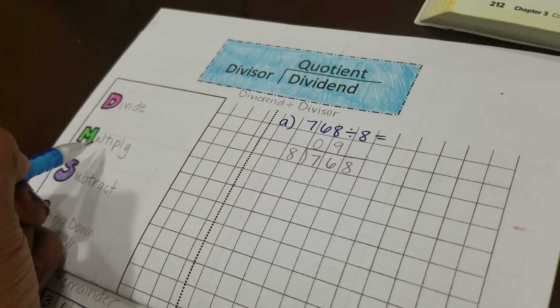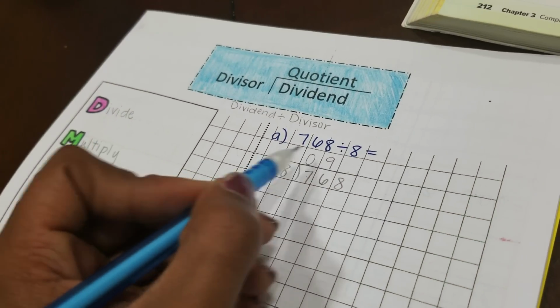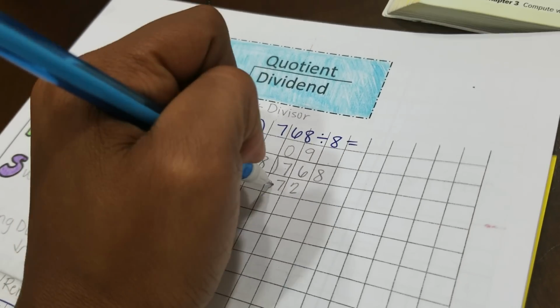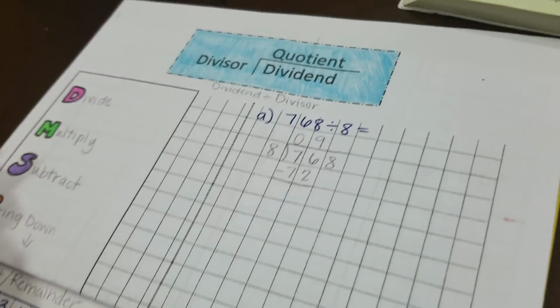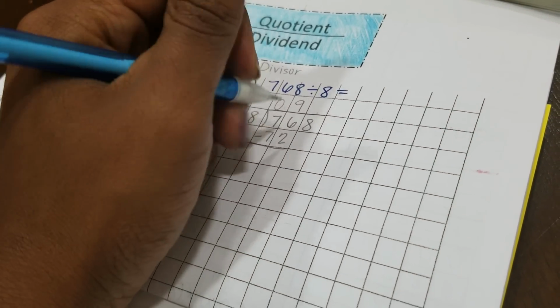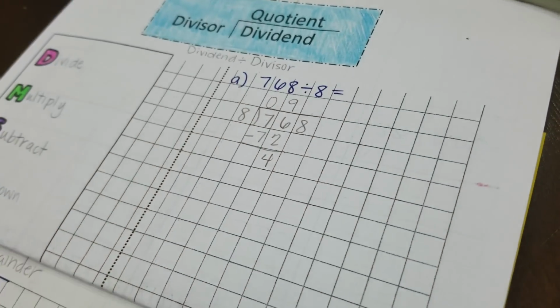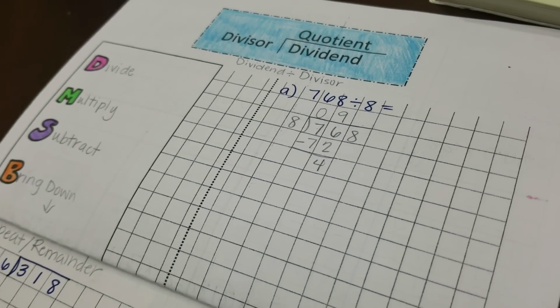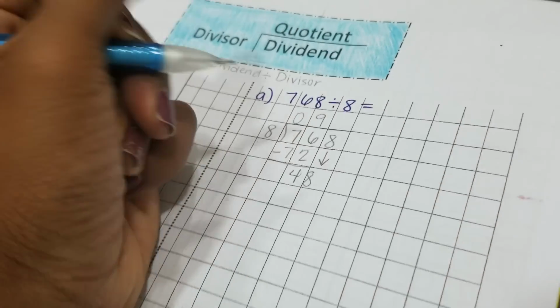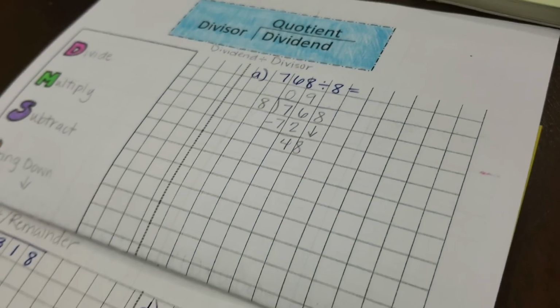The M for multiply means we're going to multiply 9 times 8. 9 times 8 is 72. S for subtract. 76 minus 72 is 4. The next step is B, bring down. So we're going to bring down this 8. And then we're going to repeat.